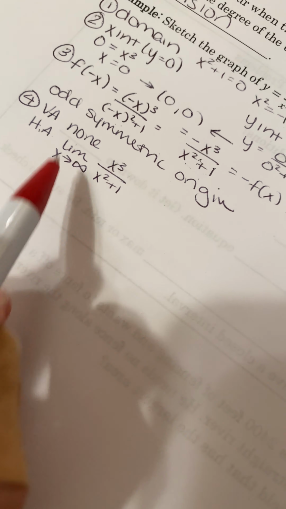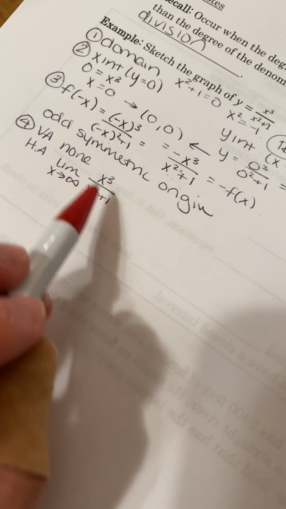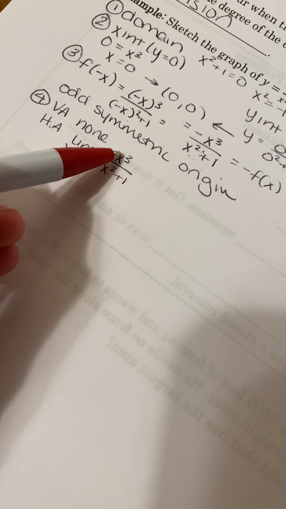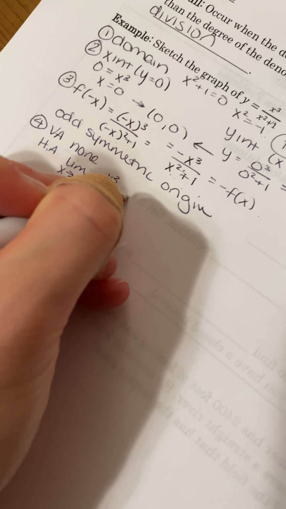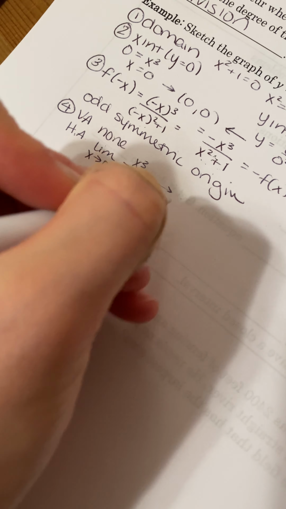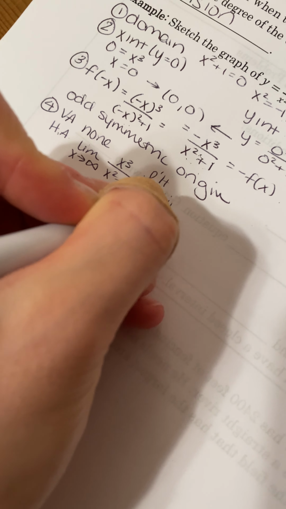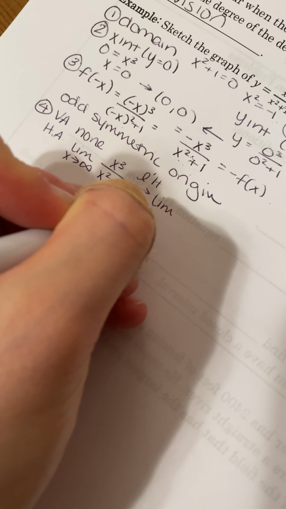Now, we could use L'Hopital's rule here and determine what happens when we take the derivative of both. And we can use L'Hopital's rule because I have infinity over infinity. So that works out. Let's do it. I'm going to show you how this shakes out here. L'Hopital's rule tells me to take the derivative of the top, we get 3x squared. Over the bottom, the derivative would just be 2x.